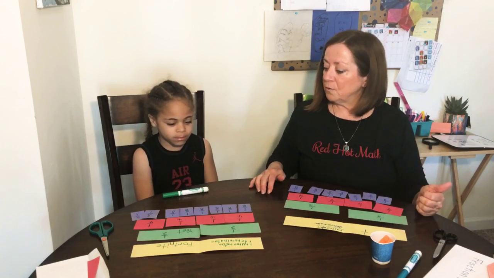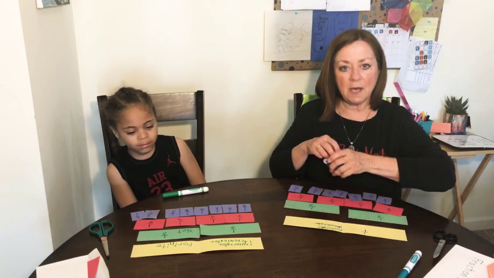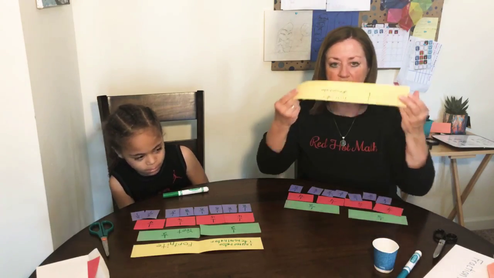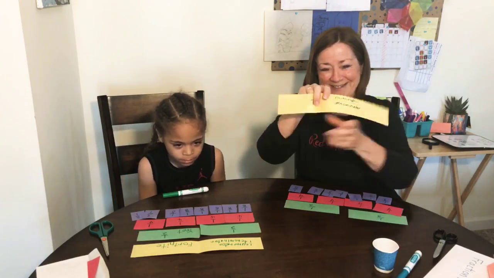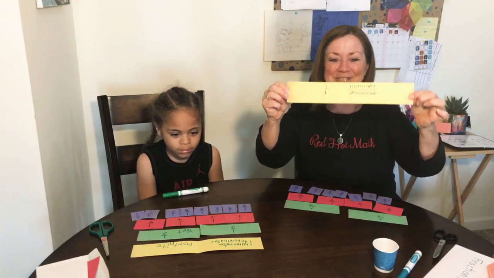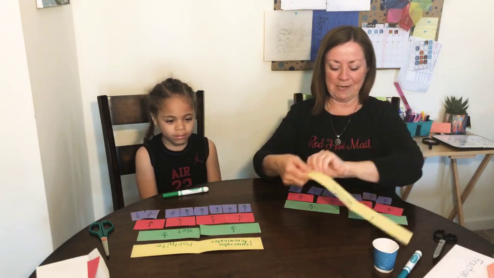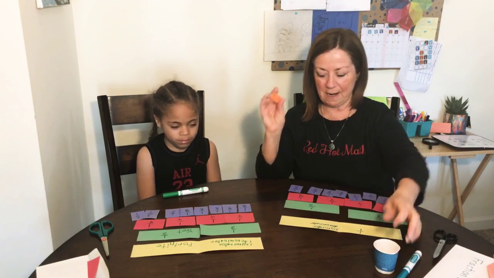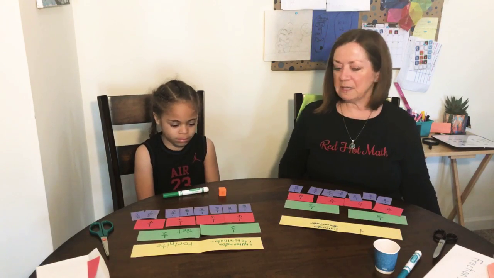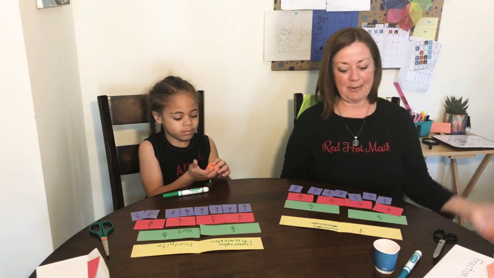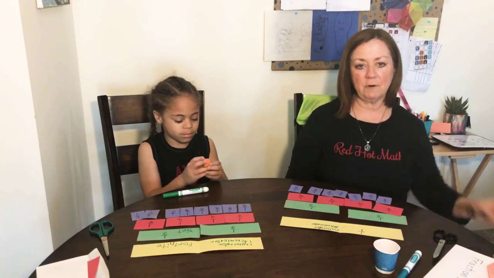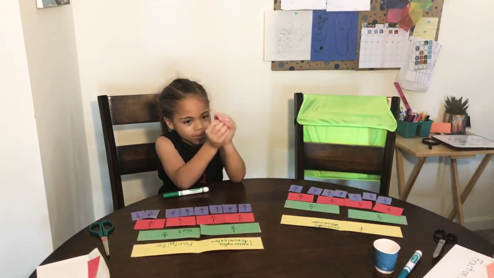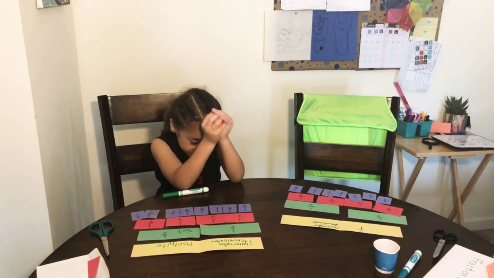Okay, so the first game is called Cover Up, and the object of this game is you're going to use this as your game board, and you're going to use these pieces to cover up whatever you roll. We're only going to use 1 die. I'll let you go first. And the object of this game is to be the first person to cover up your game piece. I'm going to check and see if they can see our game board on there. Probably should have checked that earlier.